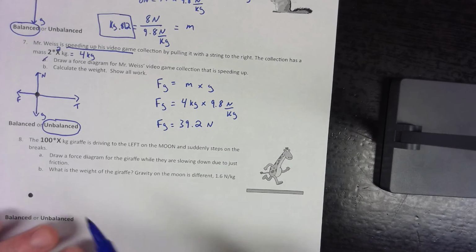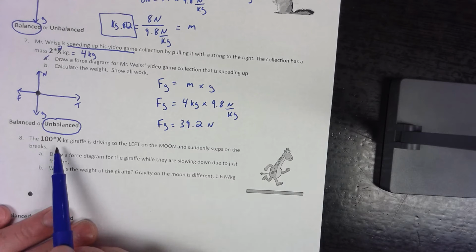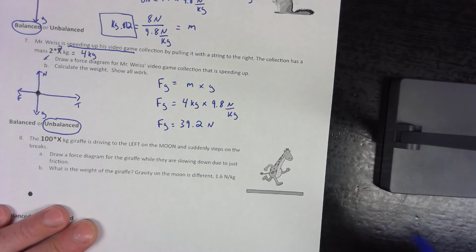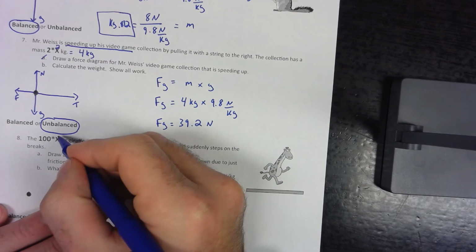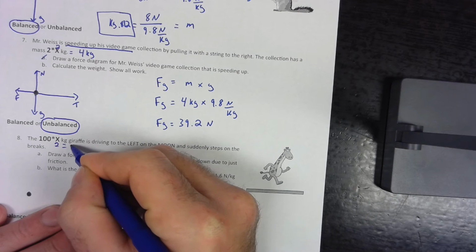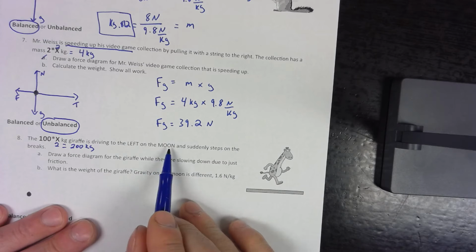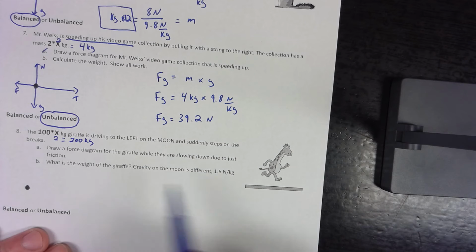All right, last one here, looking at number 8. We have the 100 times x kilogram giraffe driving to the left on the moon and suddenly steps on the brakes. I didn't know giraffes can drive. I didn't know they had giraffes on the moon, but that's pretty cool. Let's figure out our kilograms here. So 100 times 2 equals 200 kilogram giraffe. All right, so let's draw a free body diagram before we talk about part B here.